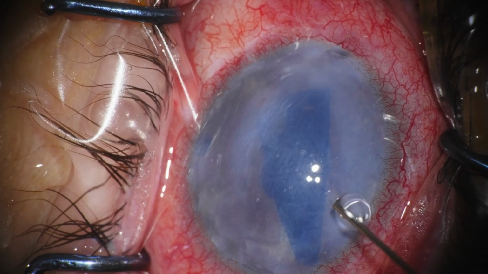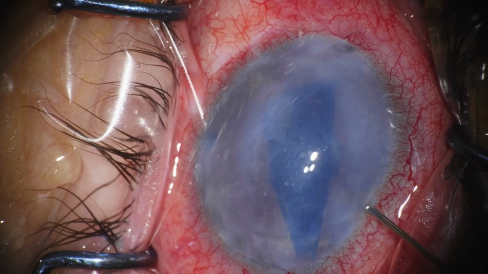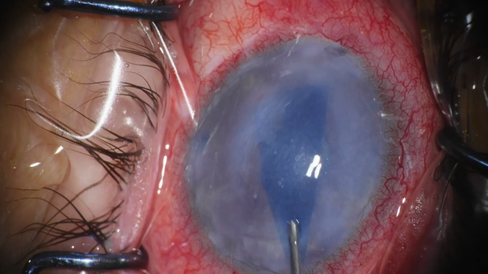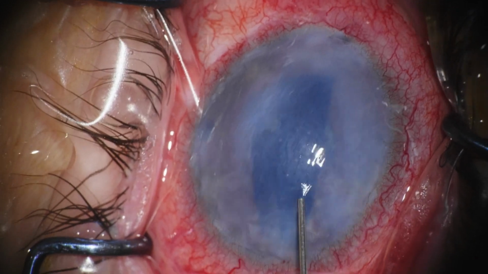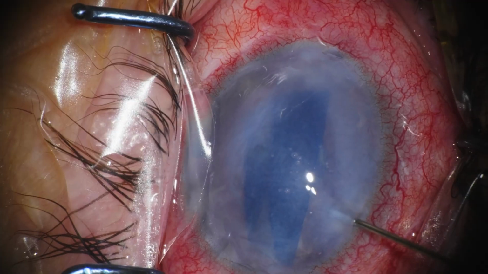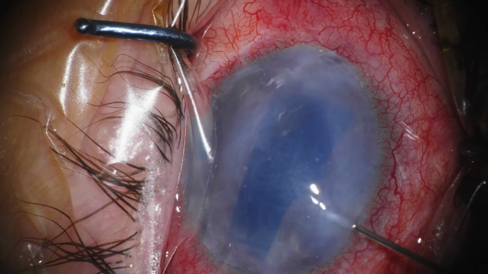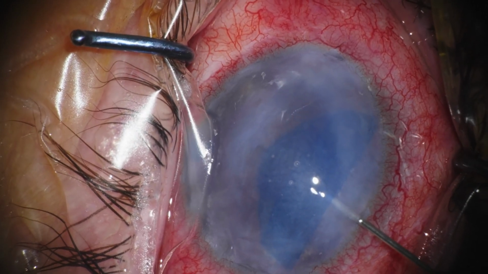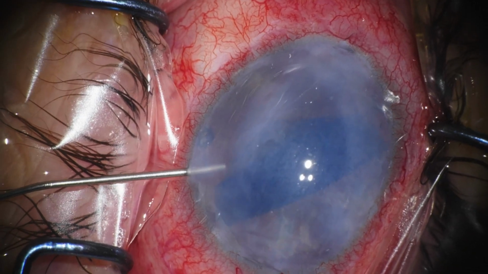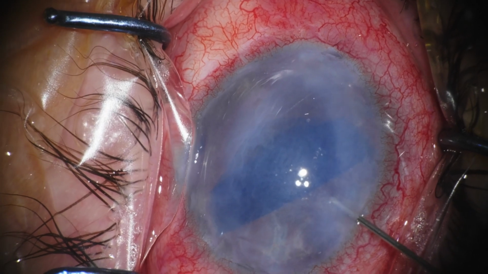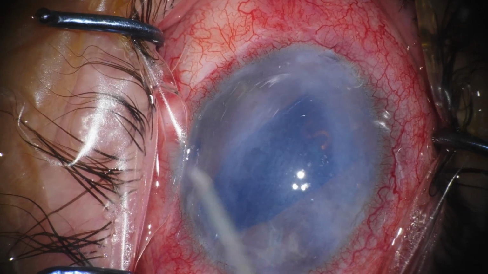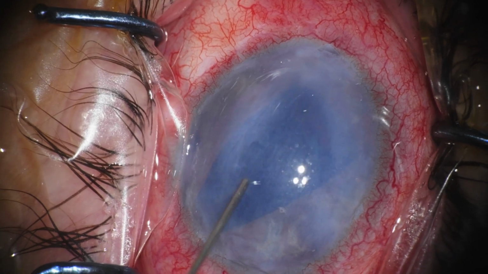So the graft is in a bouquet configuration right now, pinned against the temporal angle. We're deepening the chamber a bit. It doesn't want to deepen too much, so we're not wasting time on overinflating the chamber. And we appreciate that the graft was upside down. So now we're flipping it. It wants to follow us to the paracentesis. We move it out of the way, and then we're constantly trying to deepen the chamber as little as possible.